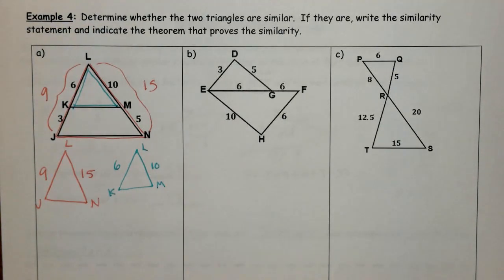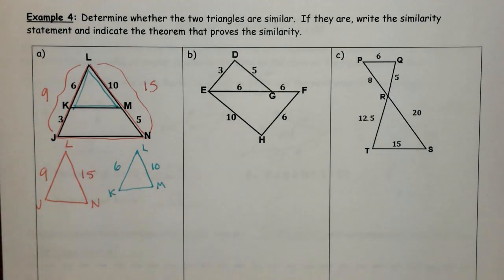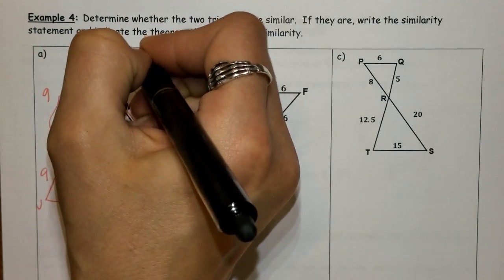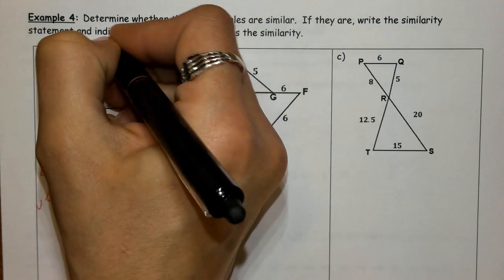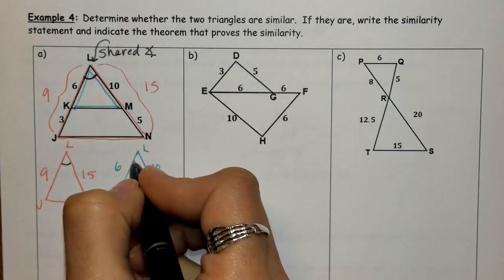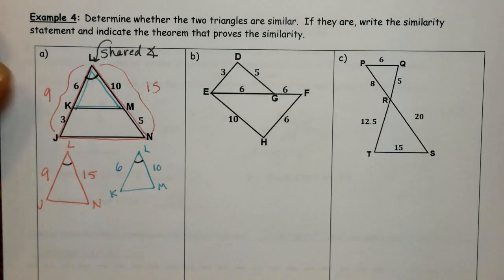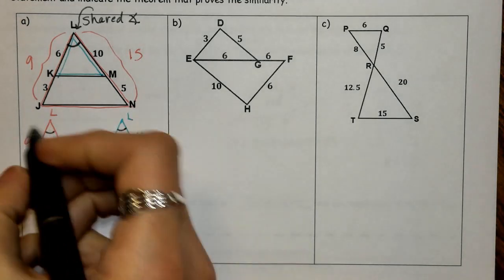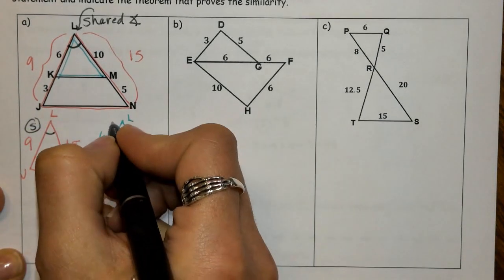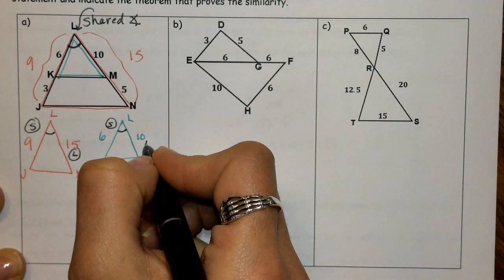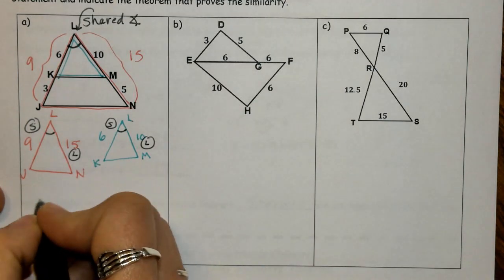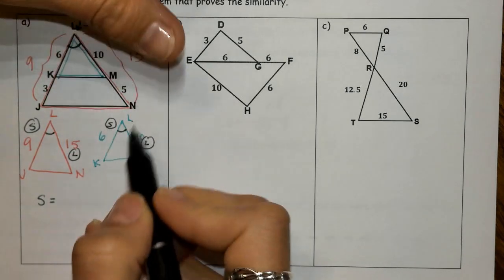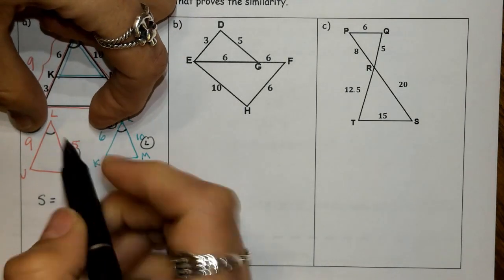Now, we don't have all 3 sides, so we need to test for SAS. Also, what we need to see is the shared angle. Okay, your shared angle means this is our A. So that's why we can test for SAS. So let's go ahead and set up our ratios now. We have our small sides and we have our large sides. Okay, if we set up our small sides, I'm just going to put it, it honestly doesn't matter which one is which since we're not looking at scale factor.